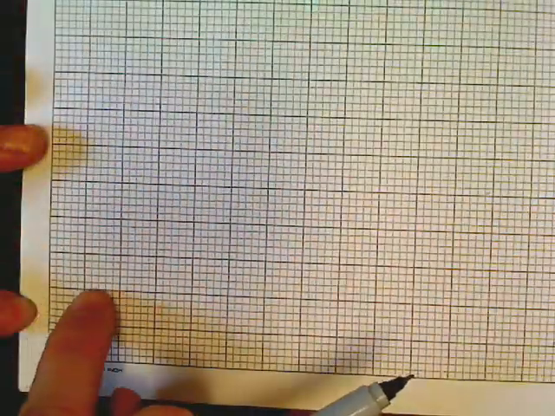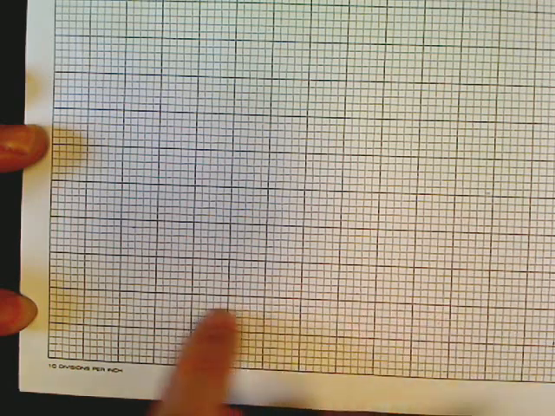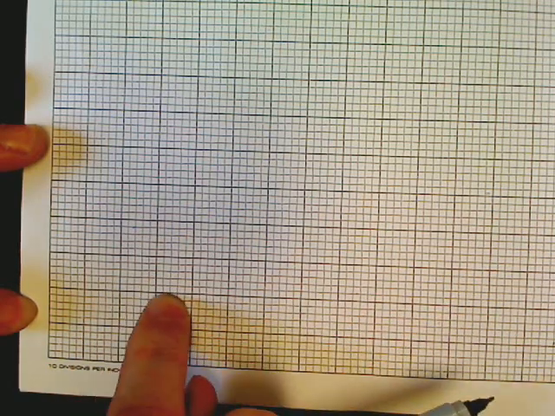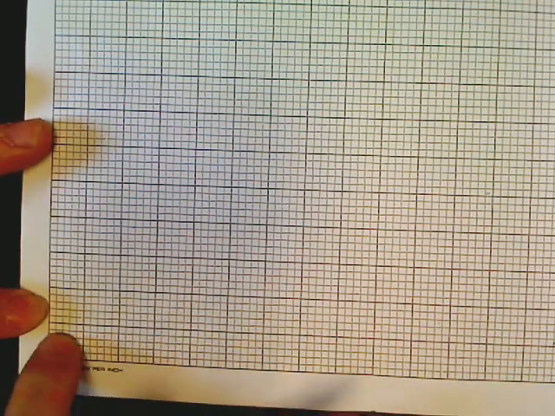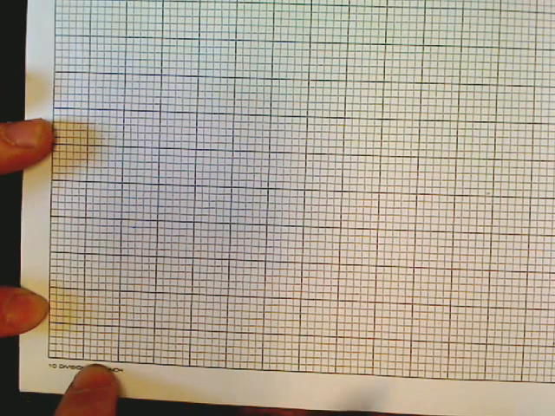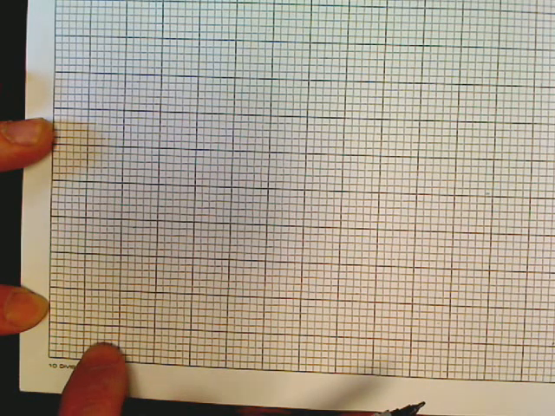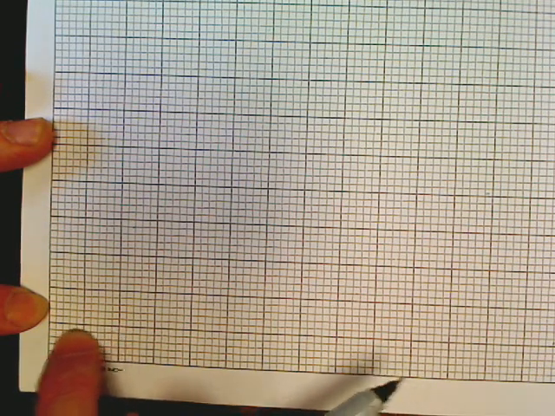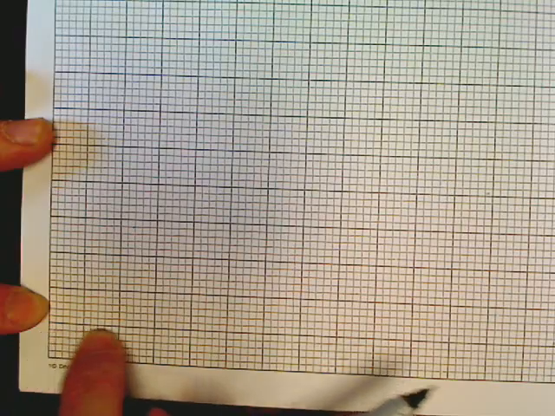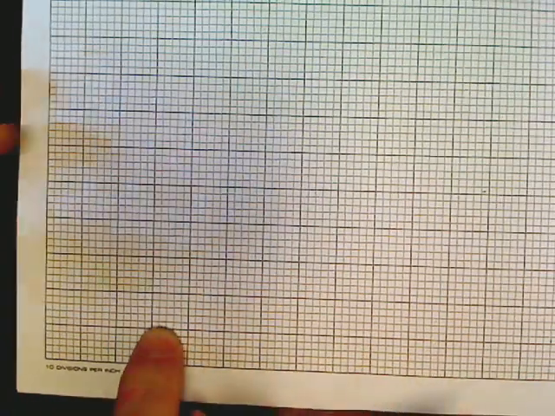Now, here's what I like to do on the graph paper. Take a look at it. You can see that there are some bold lines and then some smaller lines, unless somebody made a terrible copy of the graph paper. What I'm going to do is go up from the bottom, 1, 2, 3, 4, to the fifth little line, which is actually this first bold line across the paper.